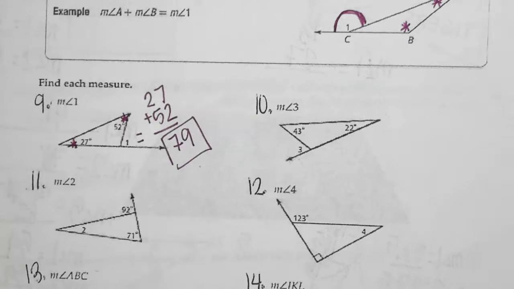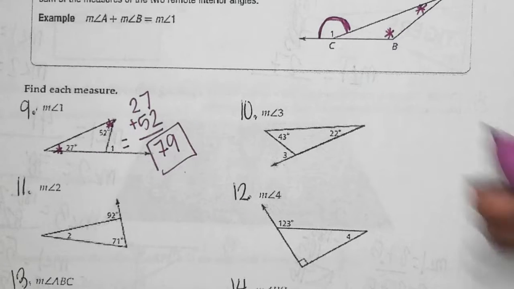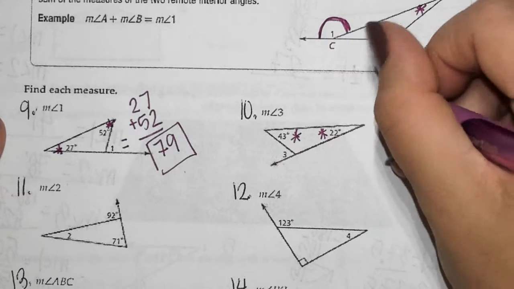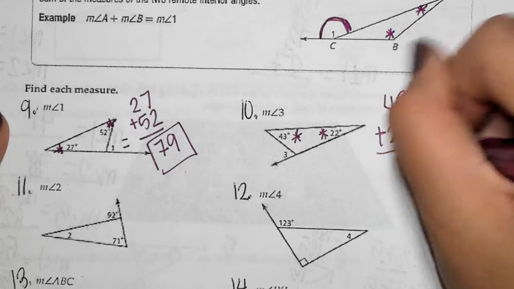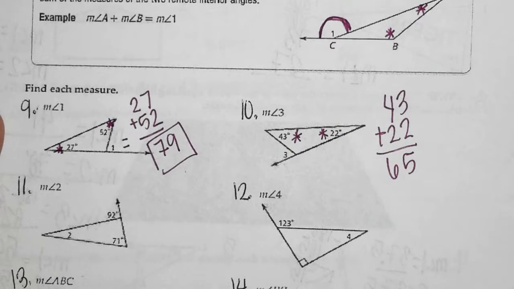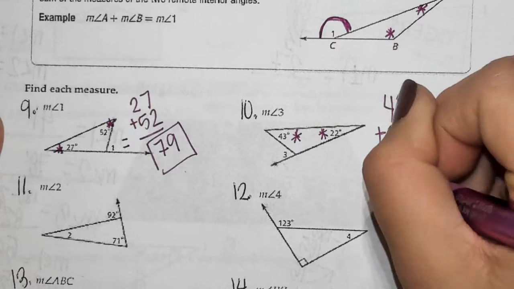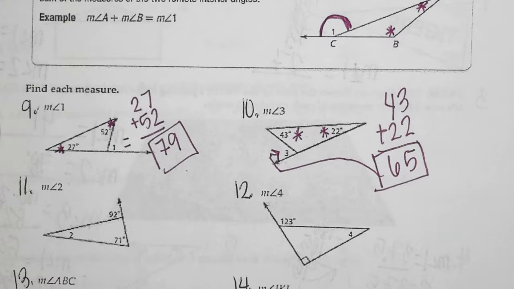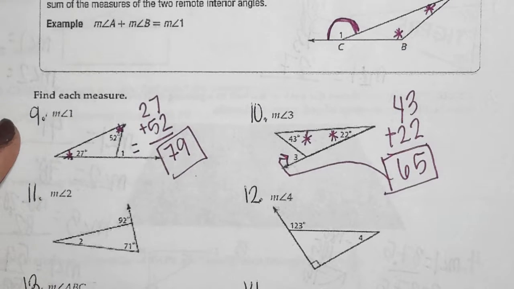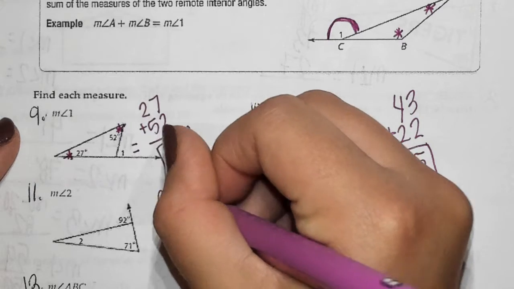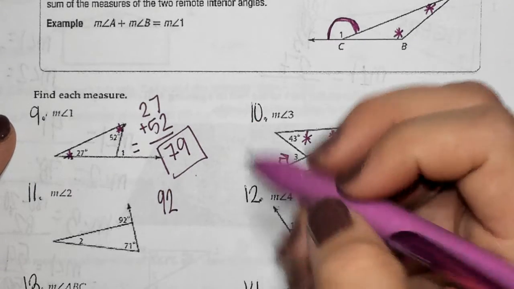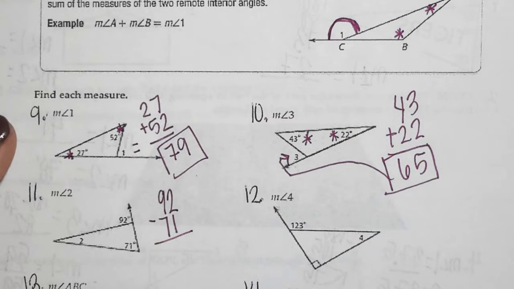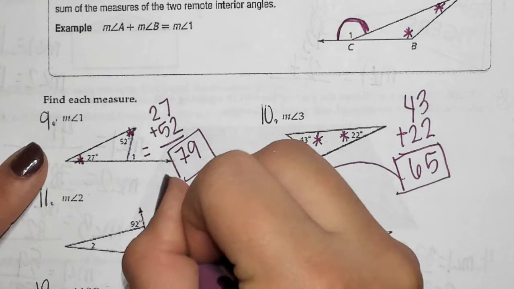So for 10, you do the same thing. Add the 2 that are not touching that angle. So 43 plus 22. So 65 is angle 3. Well, what about 11? Yeah, so you know they have to add to be 92. And you know 171. So subtract and you get that angle 2 is equal to 21.